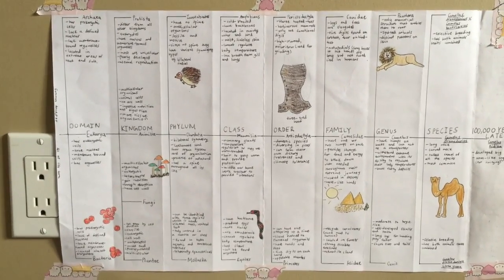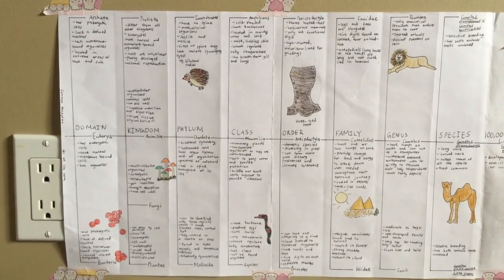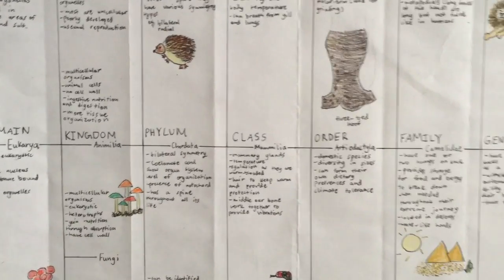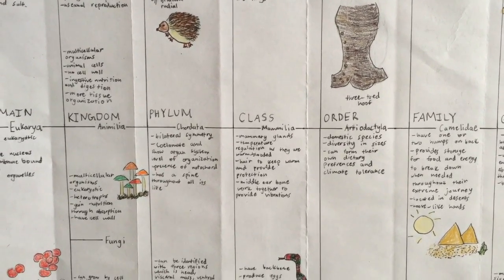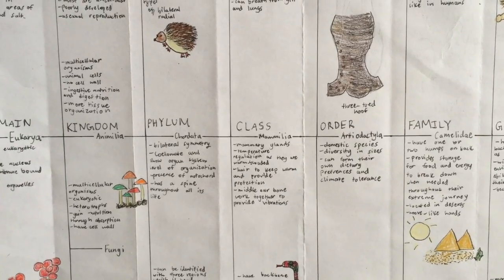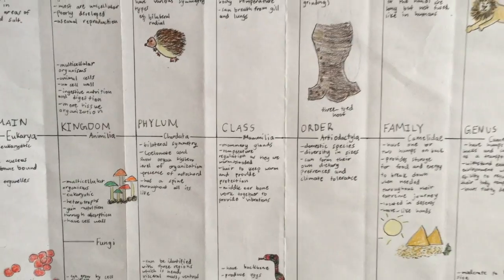Then we branch off into three classes: Amphibia, Mammalia, and Reptilia. Our organism falls under Mammalia. So it has mammary glands, it is able to regulate its temperature, it has hair for protection, and it has middle ear bones that work together to provide vibration so they can hear.